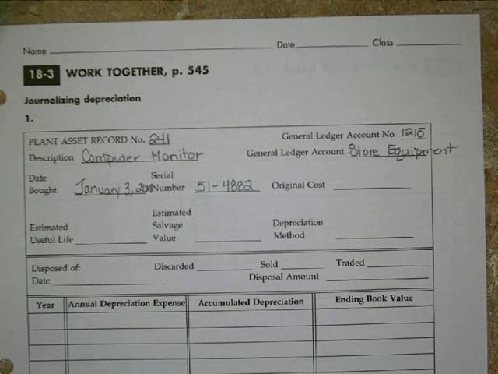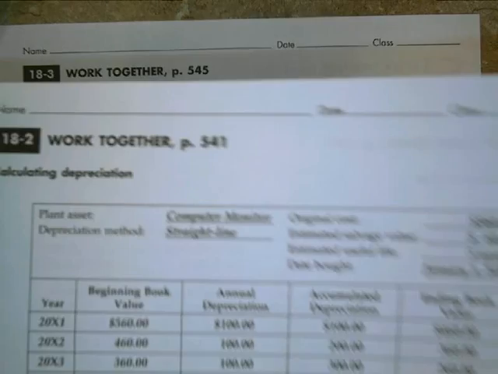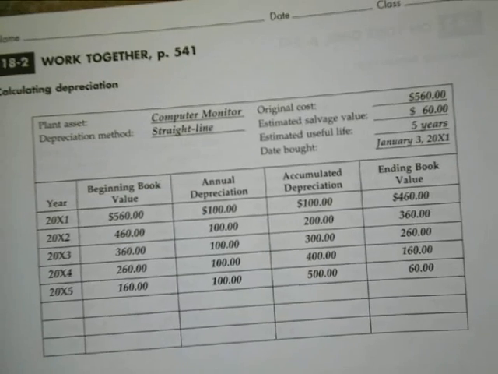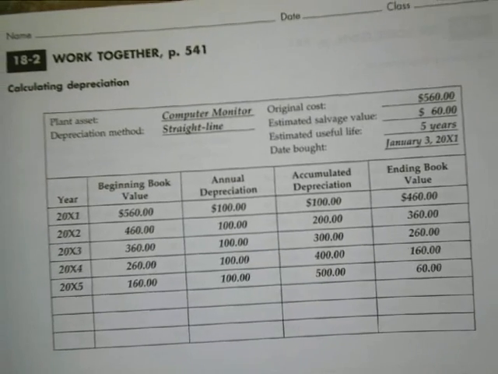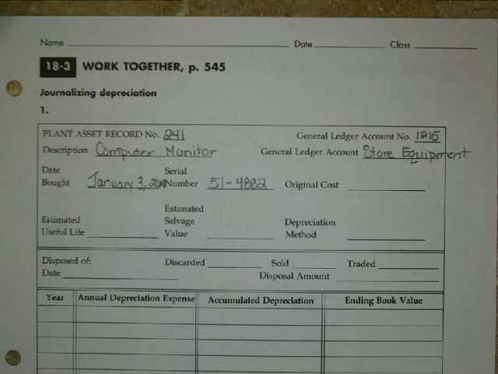that information we have to actually go back to 18.2. Is it on there? Yep. Back on 18.2, that's where we're going to get the rest of the information. Okay, so when I look at 18.2, this is on page 31. It tells us that the original cost of the computer monitor was $560.